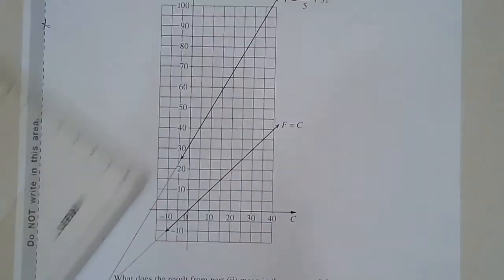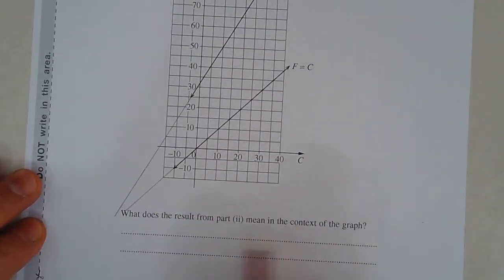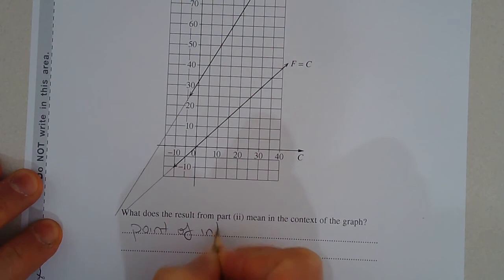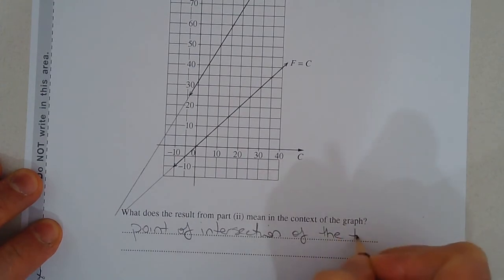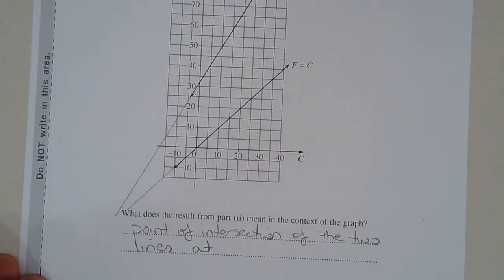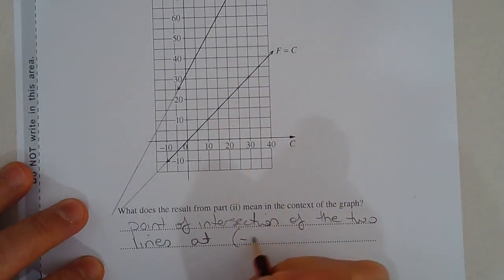So the result from part 2 is a point of intersection of the two lines. What do you think the coordinate is going to be? Negative 40, negative 40.